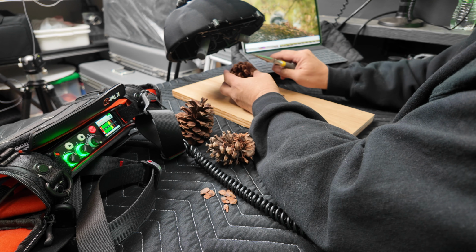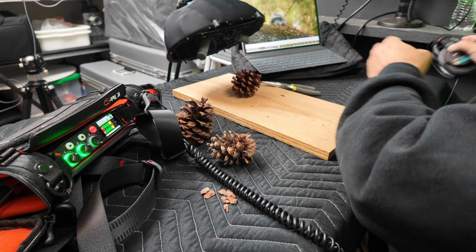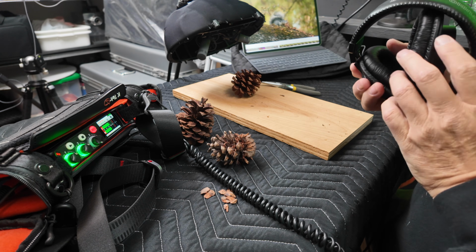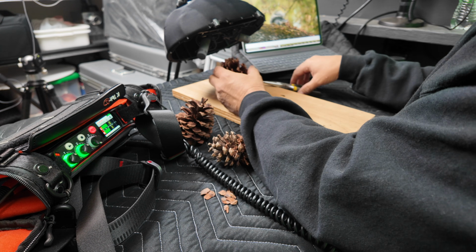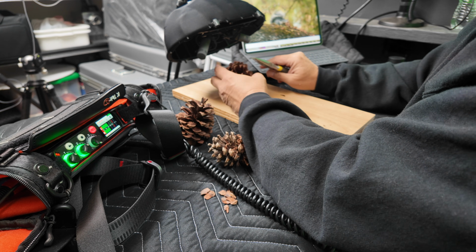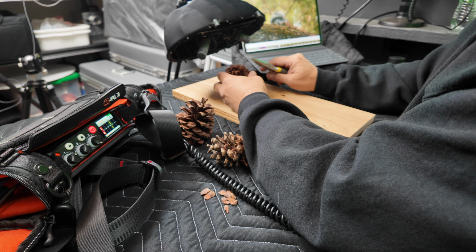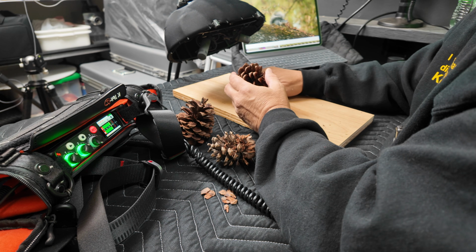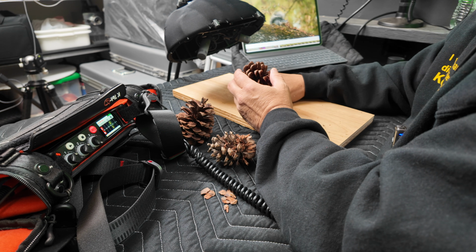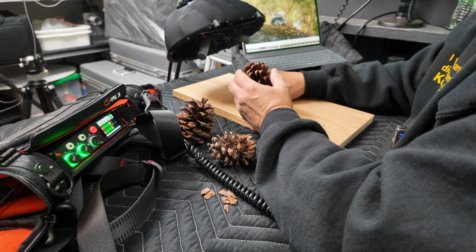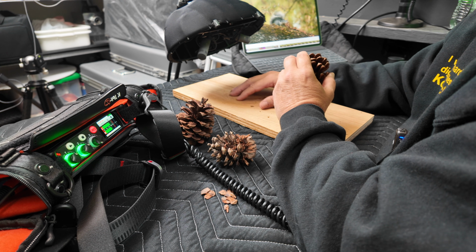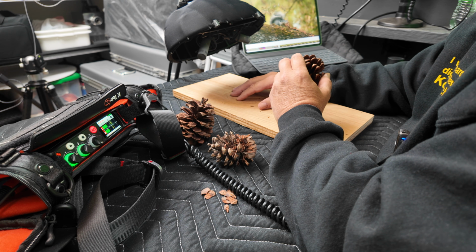So we're going to hold this here, and we're going to listen on our headphones. Super important to have headphones so you can hear what the sound is that's being made in front of these microphones. So you can see here, listen to this. Everything that you do can be heard. Just my rubbing my fingers over that wood, you can hear that.